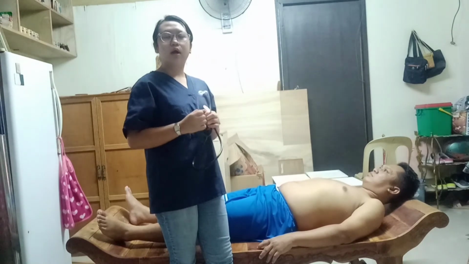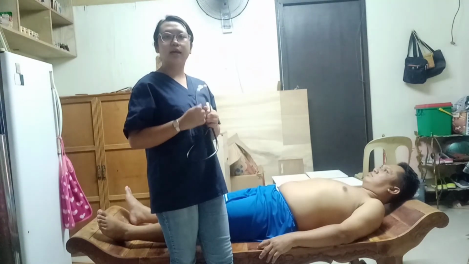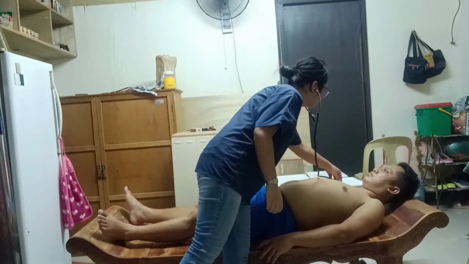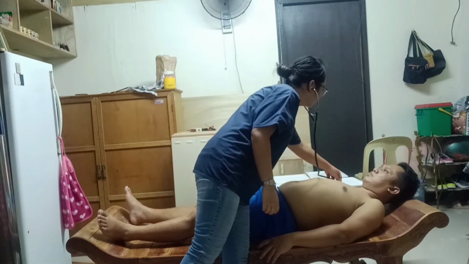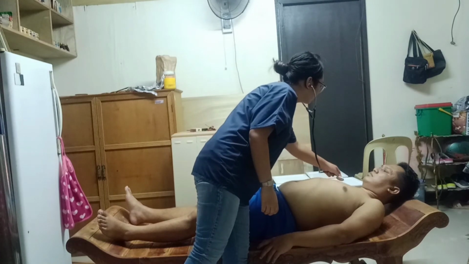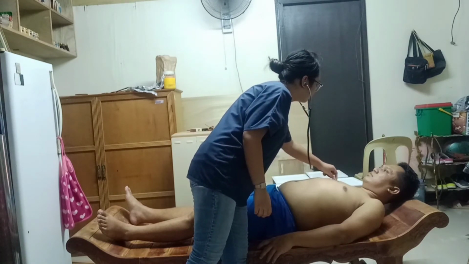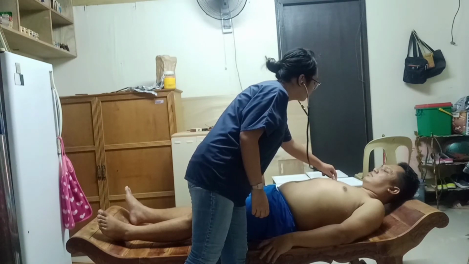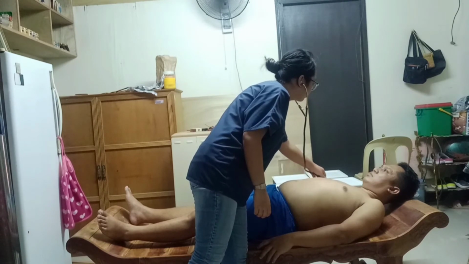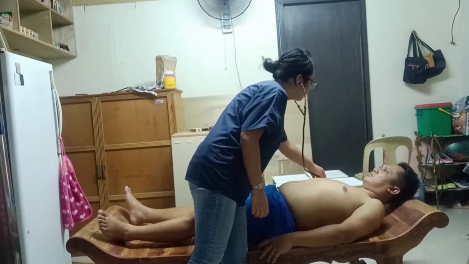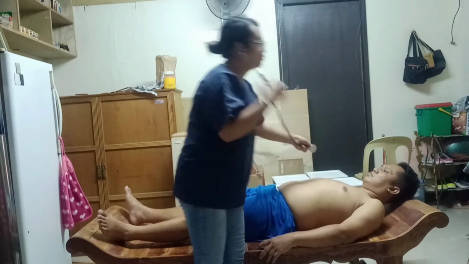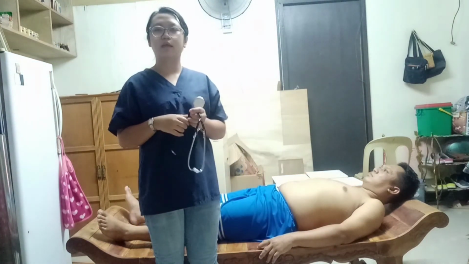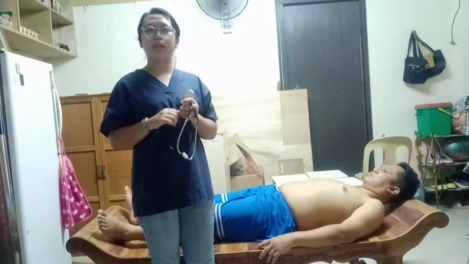This is to assess and check the heart sound. After auscultating it, I observed that the heart sounds of my patient are all normal and no abnormalities present.